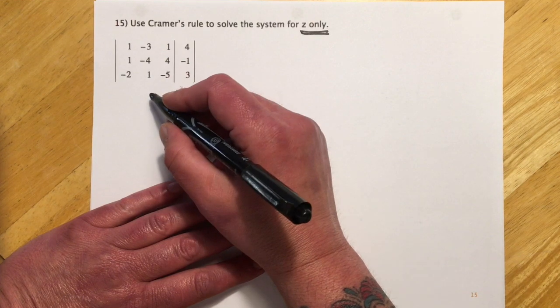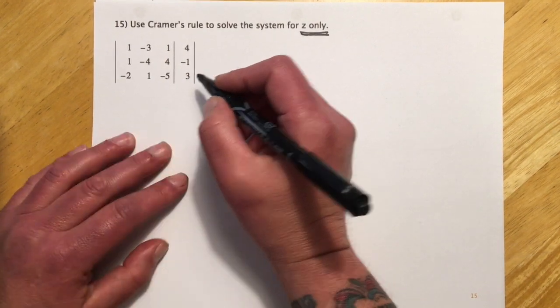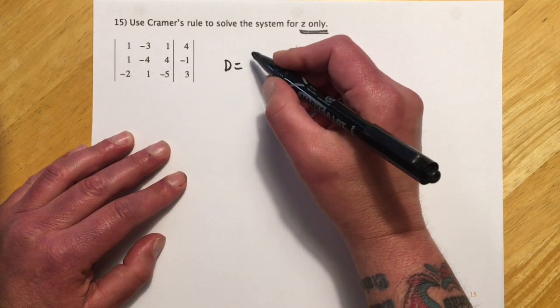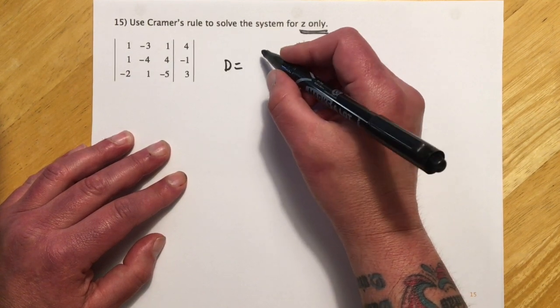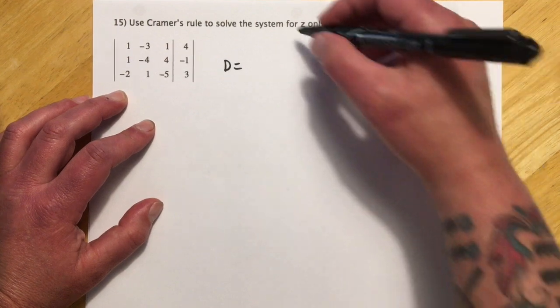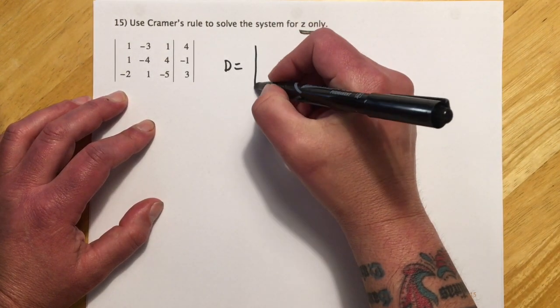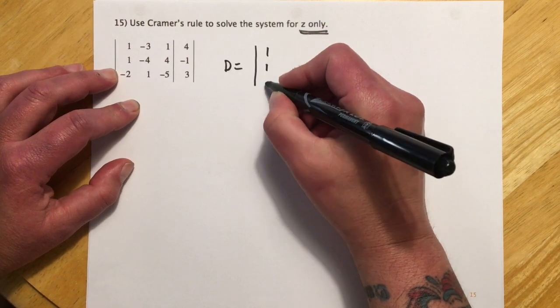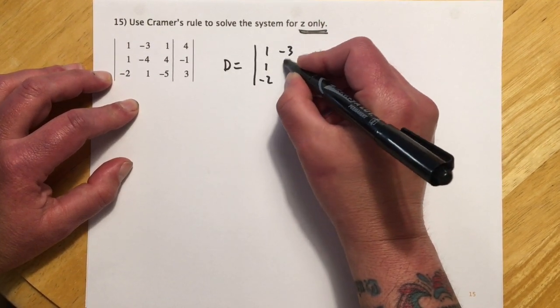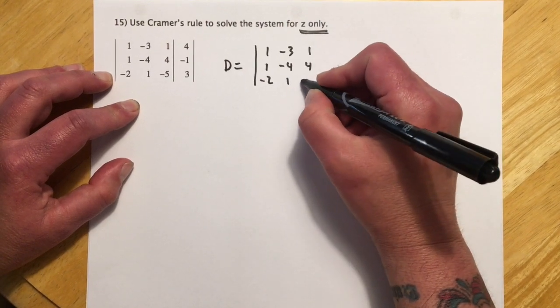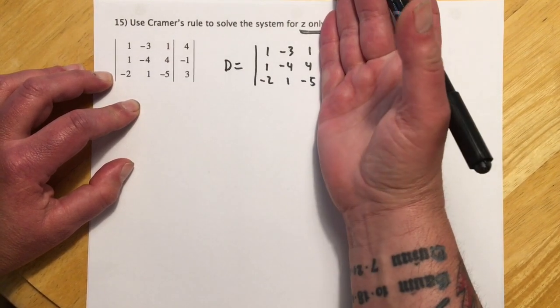So we want to remember to set up D and Dz. I'll do D first. You can do this with either of the methods for solving the determinant. I think the one with the diagonals is easier, so I'm going to do that. Let me set that up over here to remind you what it looks like. So that would be D right there.